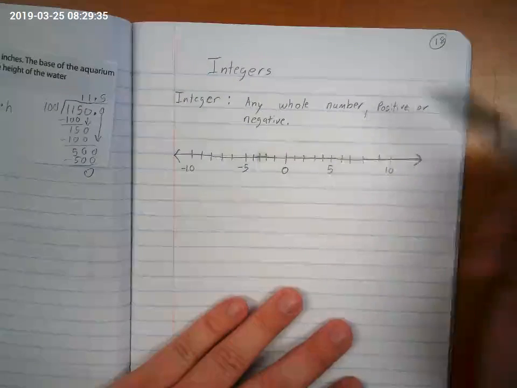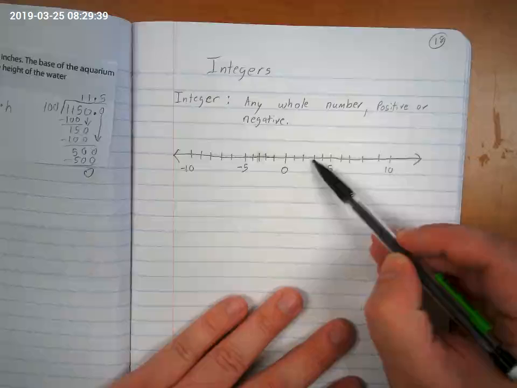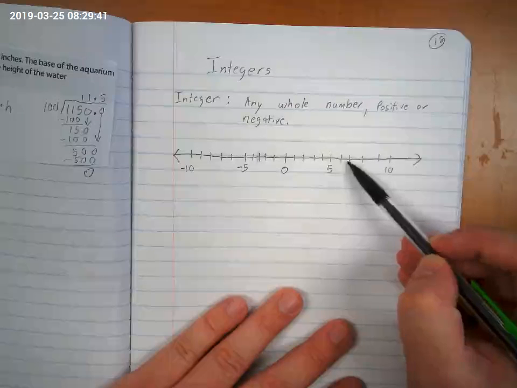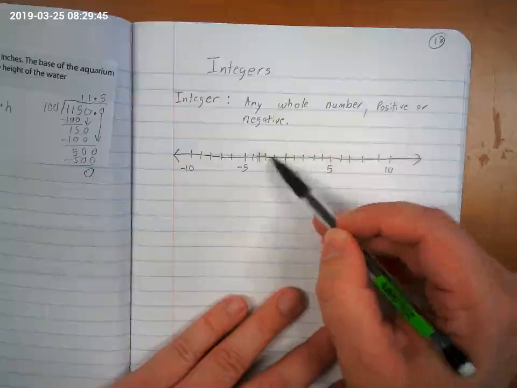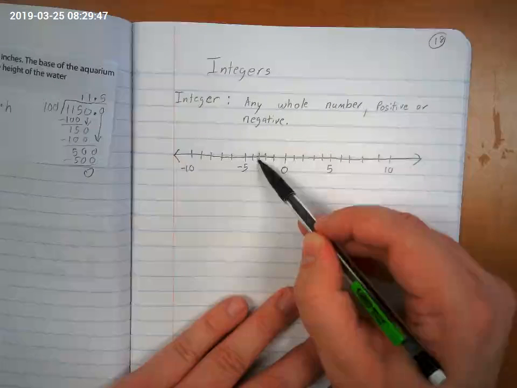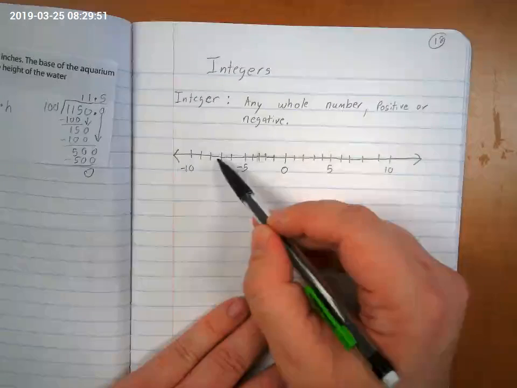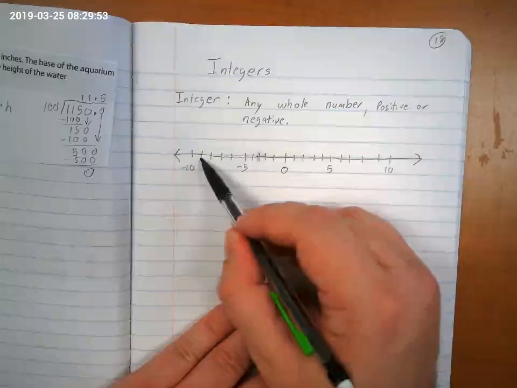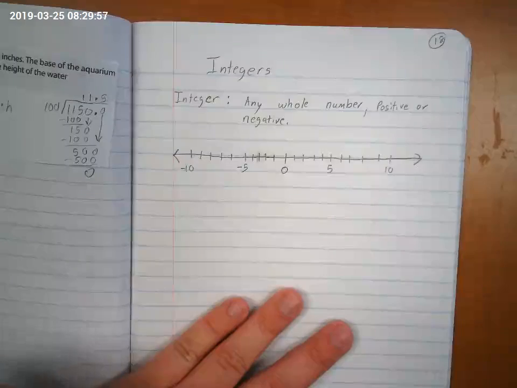All right, so here, each one of these represents 1. So this is 0, 1, 2, 3, 4, 5, 6, 7, 8, 9, 10. This is 0, negative 1, negative 2, negative 3, negative 4, negative 5, negative 6, negative 7, negative 8, negative 9, and negative 10. So these are all integers.